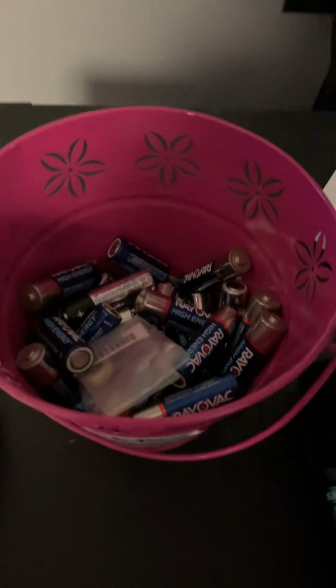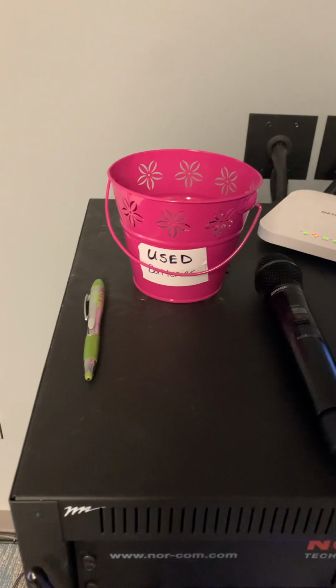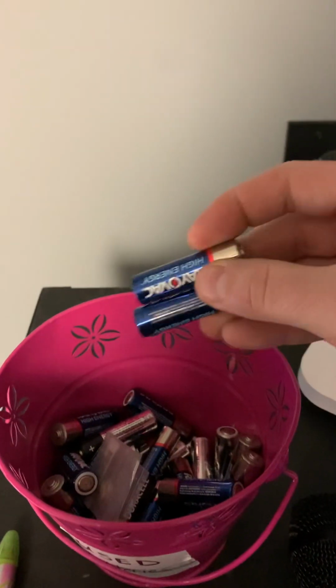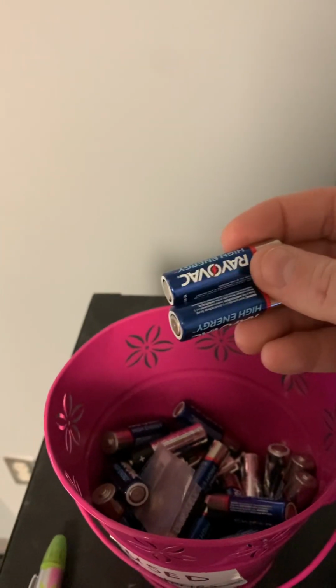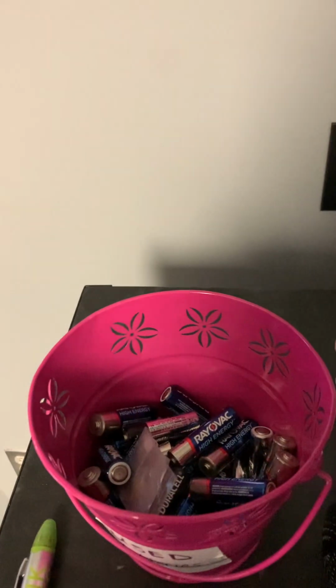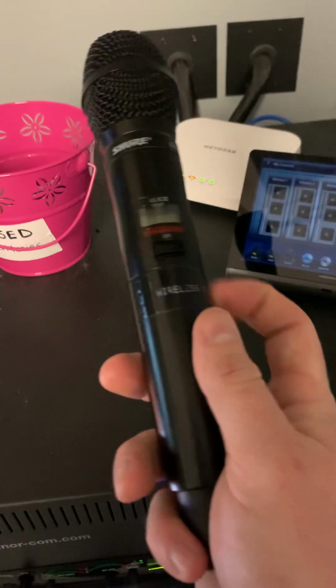But if you did get a microphone that was low on battery, you can use these. These are used batteries. They were used for one play performance of our musical production. So they're not dead batteries, but they're not brand new. So they'll still last quite a bit of time. And the way that you change those batteries out is you unscrew this bottom portion of the microphone where it says wireless 1. Let me do that real quick. Sorry.